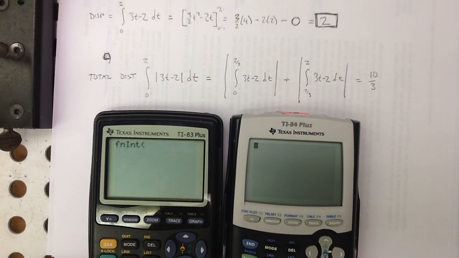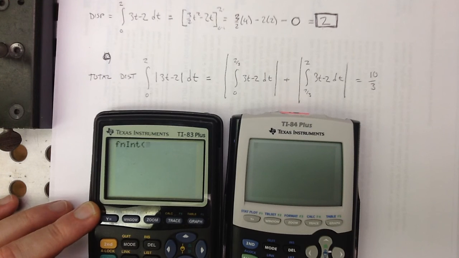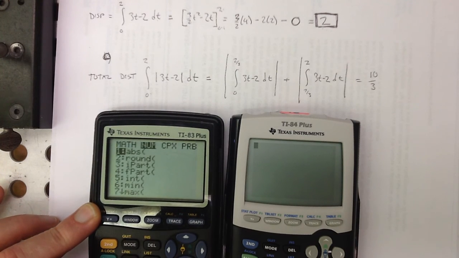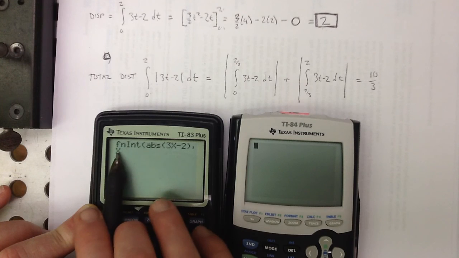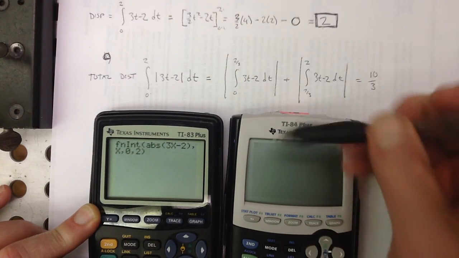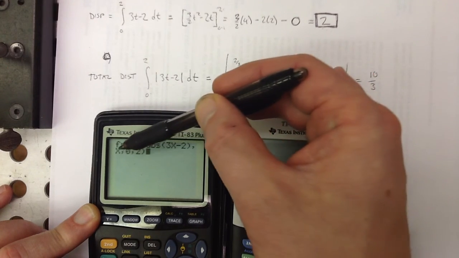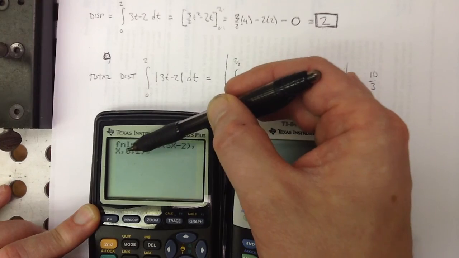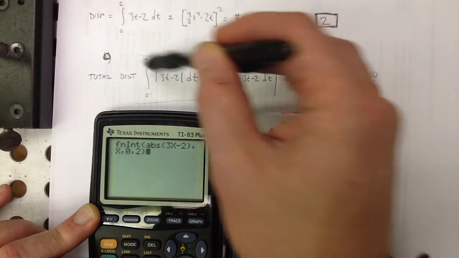On the old school calculator, we could enter here, I want to do the absolute value of 3x minus 2, comma x, that's like the dx, comma 0, comma 2. So the syntax is the function you want to take the integral of, comma x, that's like the dx from 0 to 2. So this thing that I've entered in my calculator here represents this.